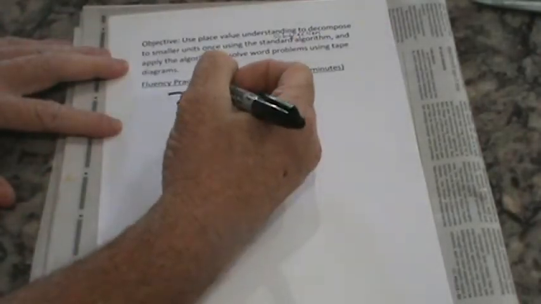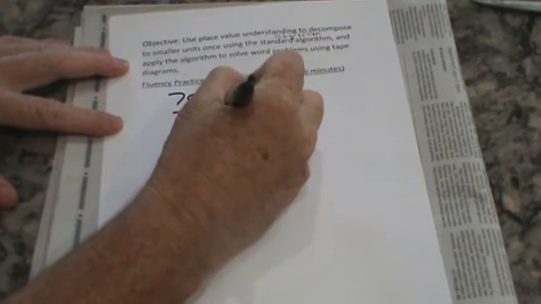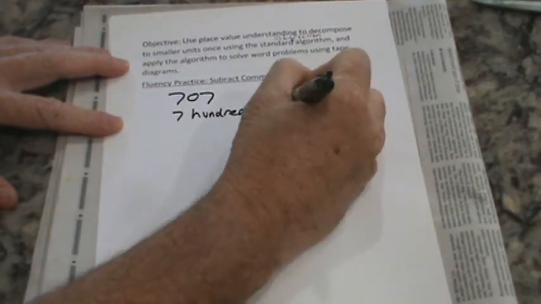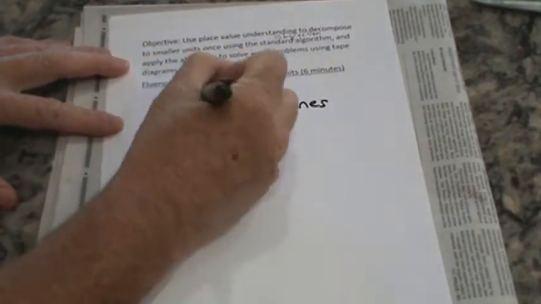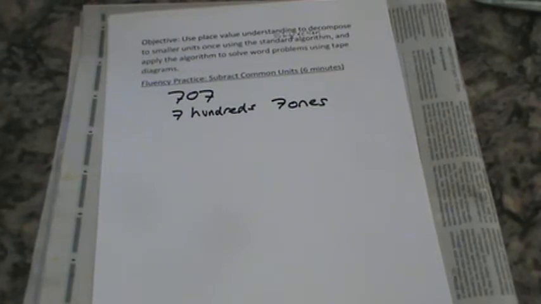What's another way we could write it? We could write this in unit form, and we could say 7 hundreds, 7 ones. Sometimes I put that little notch there just so we can make sure it's a 7, so we all understand that it is indeed a 7. So let's do a little subtraction now.